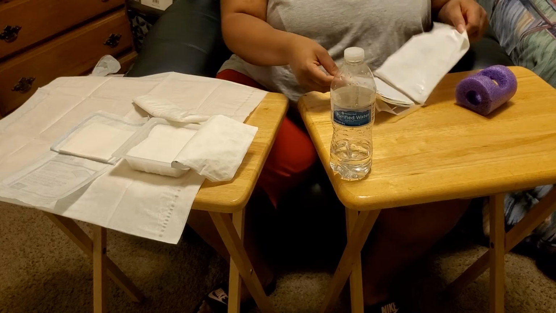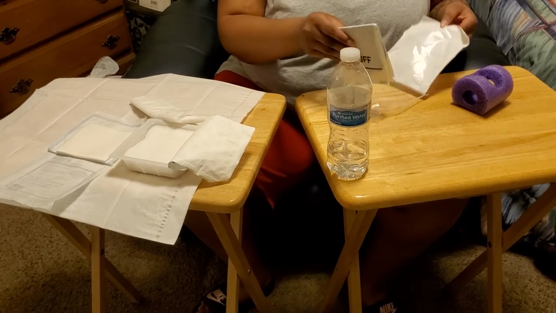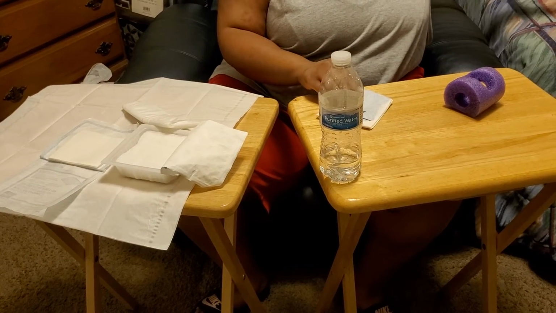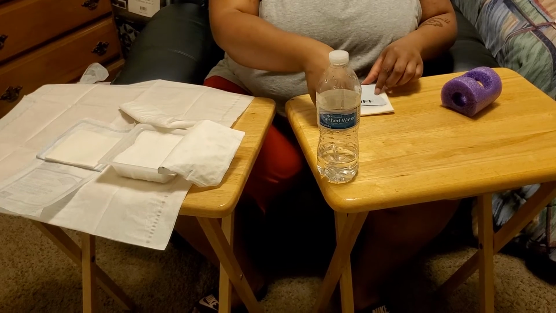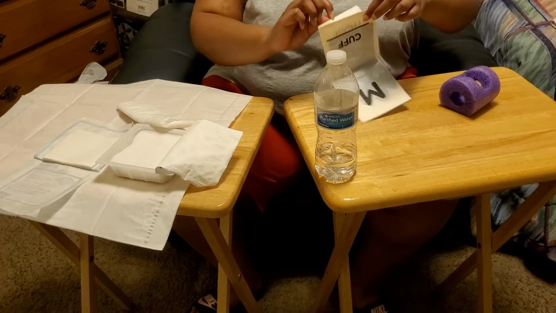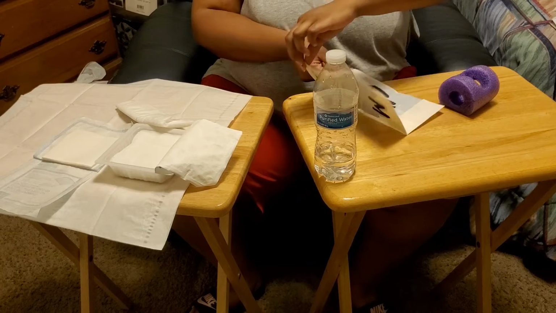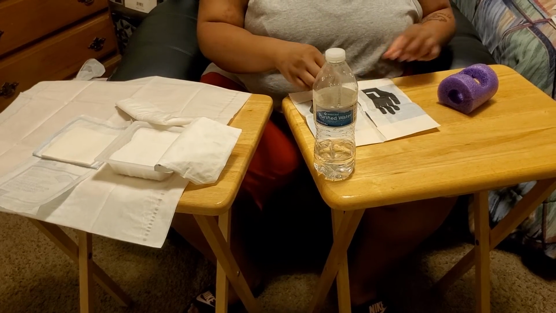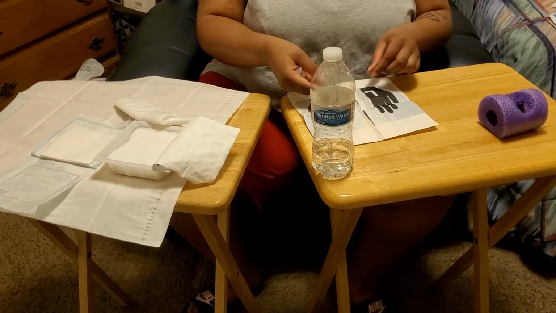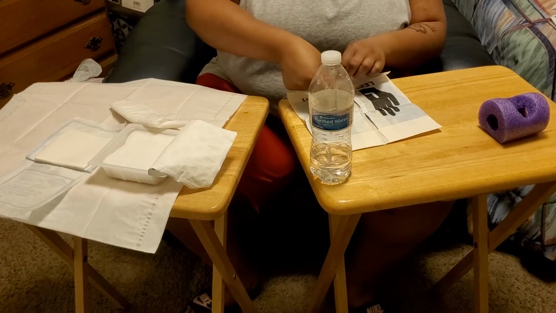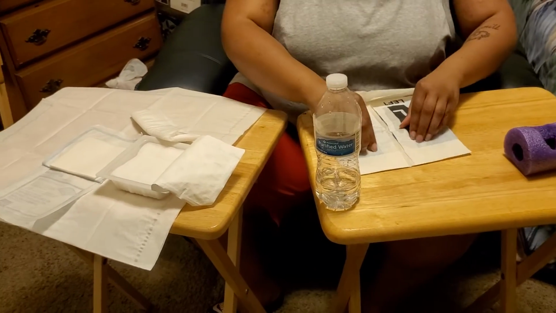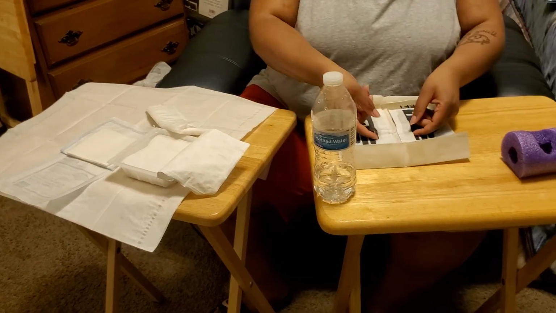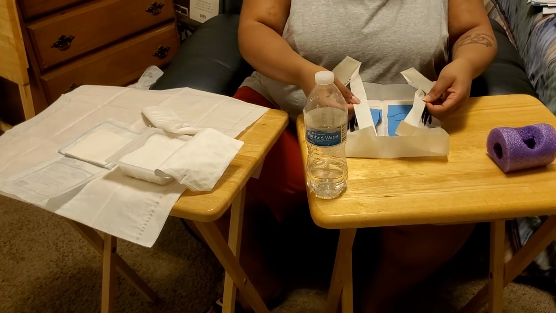So I would open it like so. Use the fingertips to open.